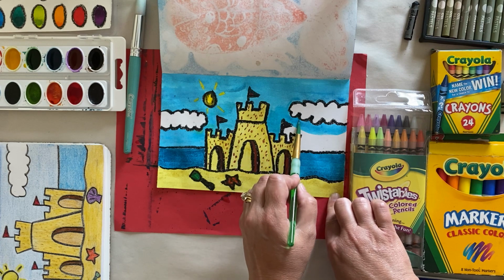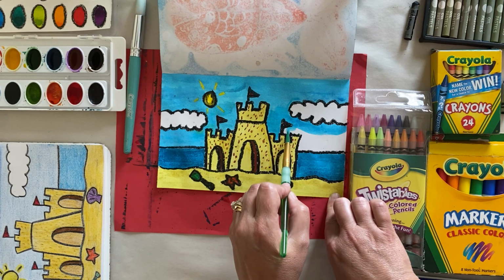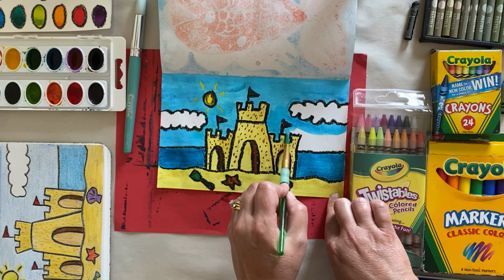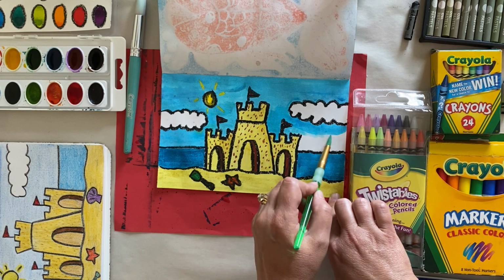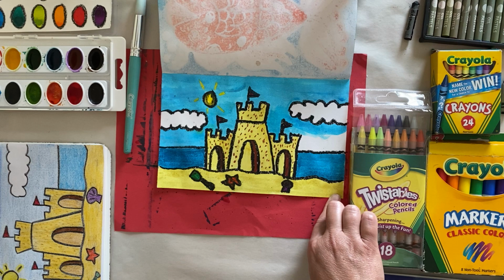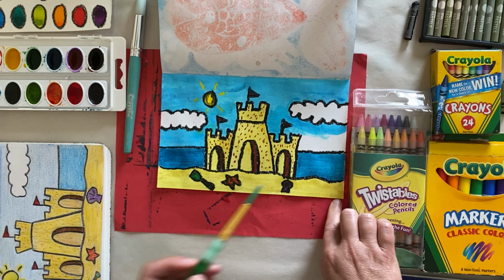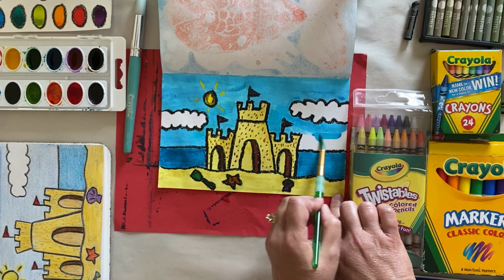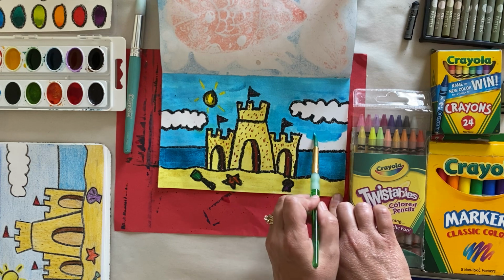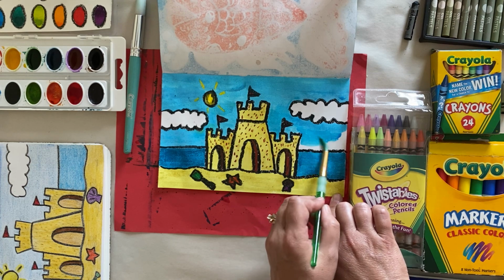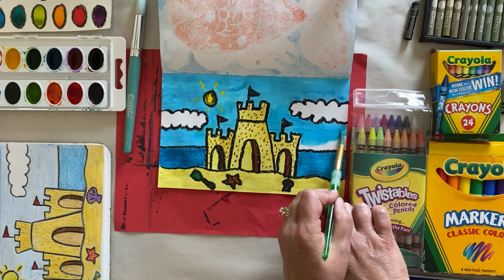Hearing the seagulls talking to each other as they fly around in the sky. Maybe you feel the gritty texture of the sand in between your toes when you walk on the beach.